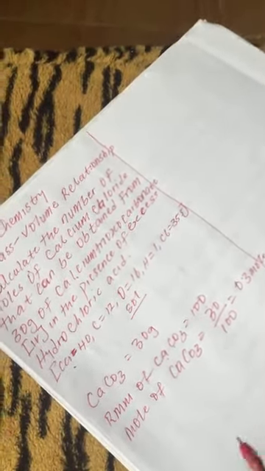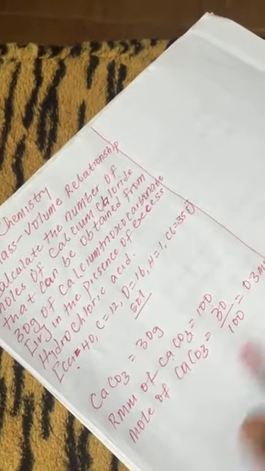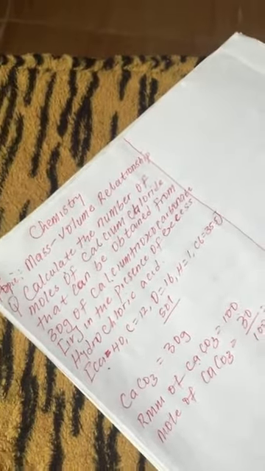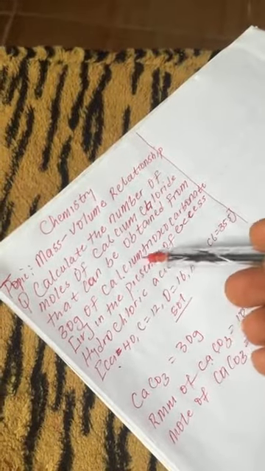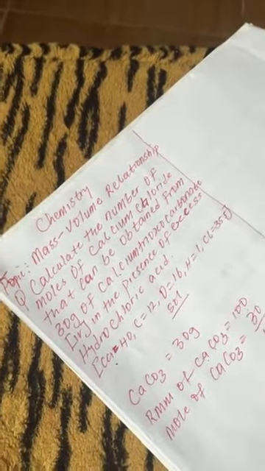So we now know the mole of calcium trioxocarbonate(IV), but we are not asked to find the mole of calcium trioxocarbonate(IV). We are asked to find the mole of calcium chloride. So we are going to balance the chemical equation that involves calcium trioxocarbonate(IV) and excess hydrochloric acid.